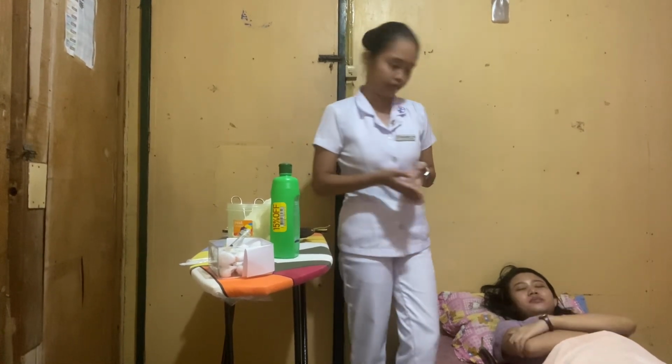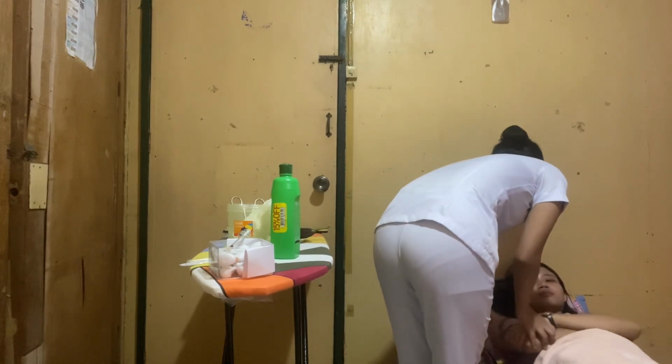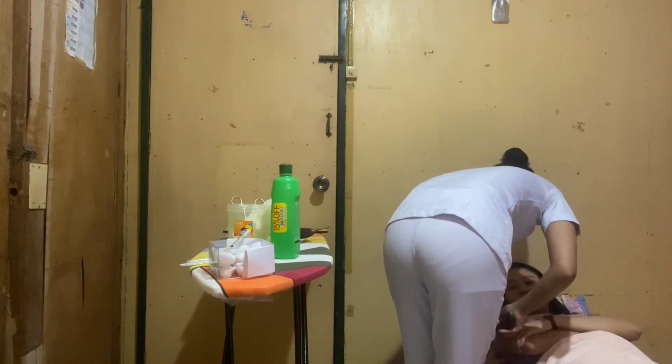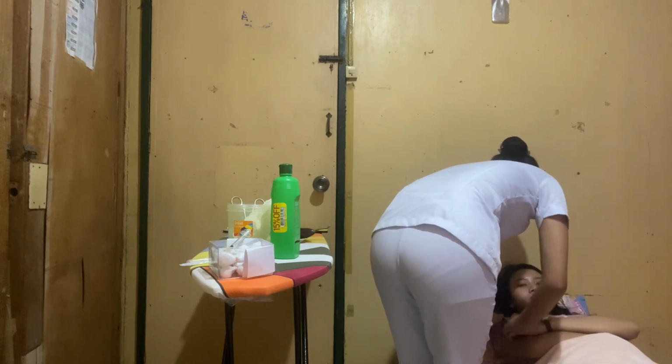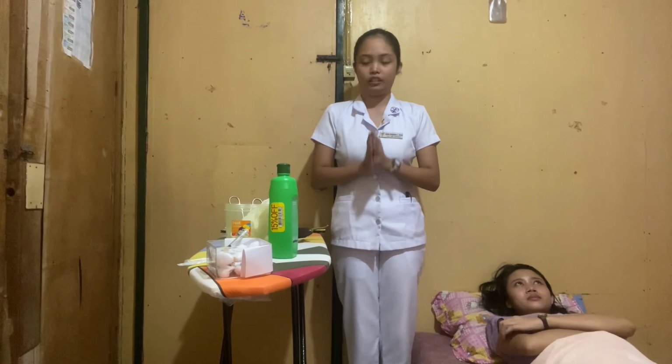After explaining the procedure to the patient, proceed with assisting the patient in the most comfortable position and select the site for injection. Now for the intramuscular injection, we have to select the site that is free of lesion, inflammation, swelling and tenderness, and then apply clean gloves.